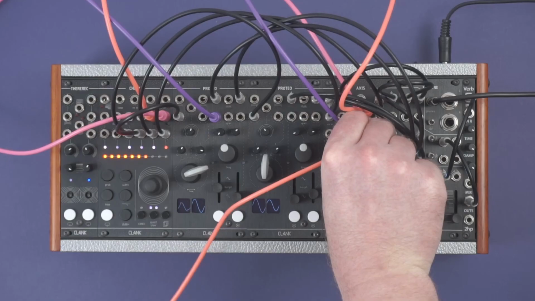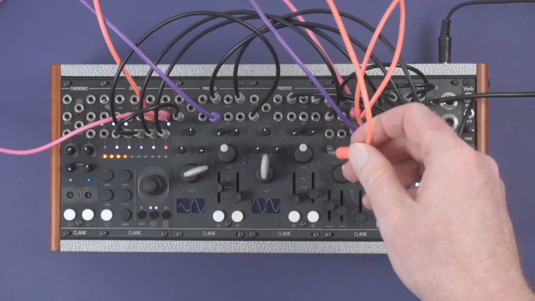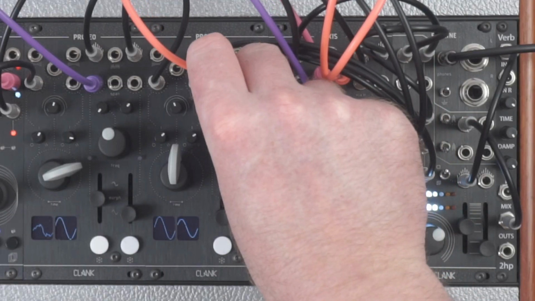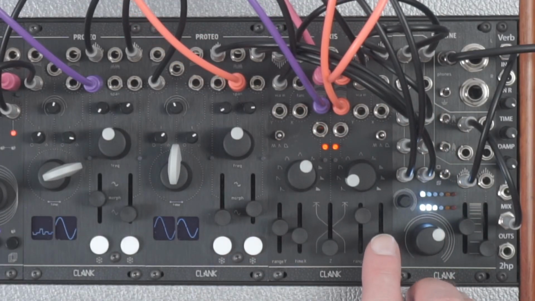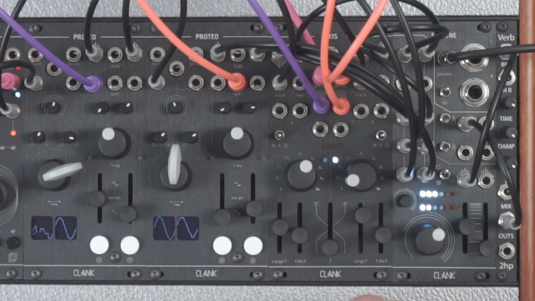And take the output and run it into something else here on Proteo. What happens if we go to the span? It's probably going to play around with the pitch. I'm not sure if that's going to be useful. Kind of cool.